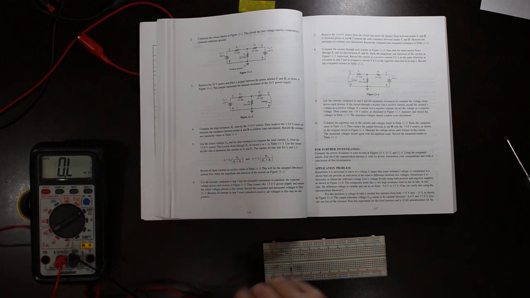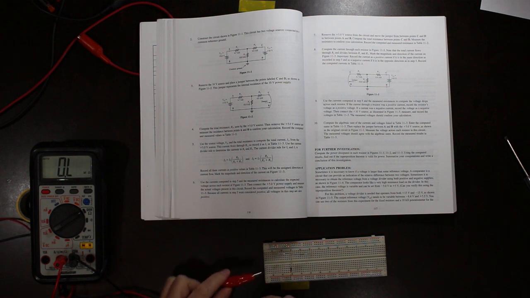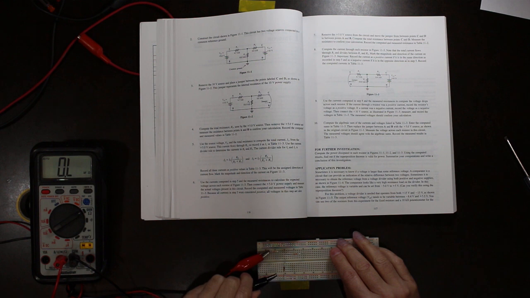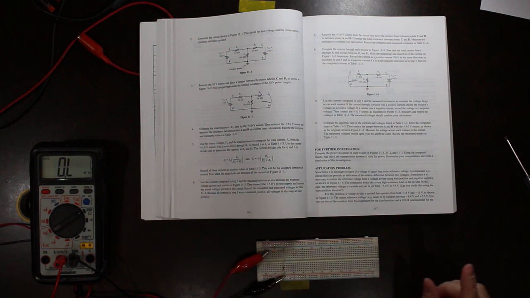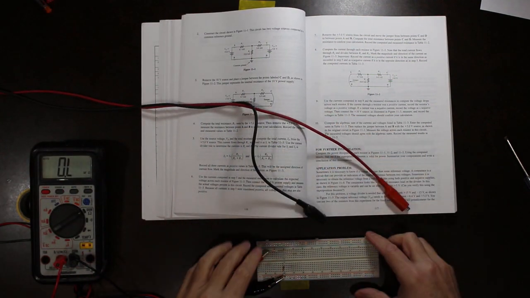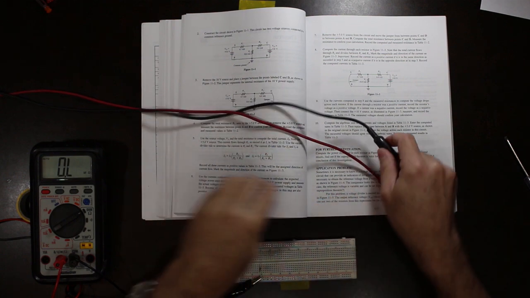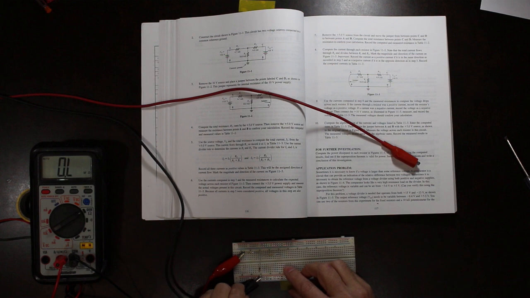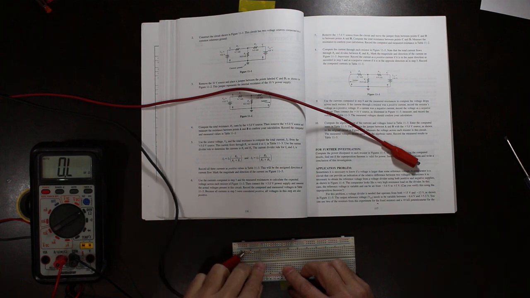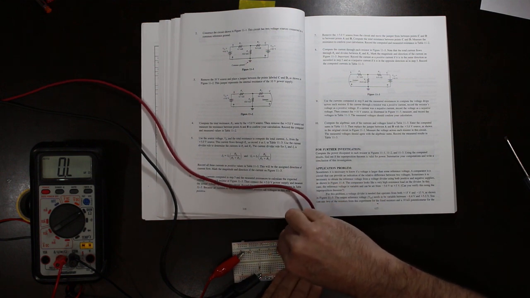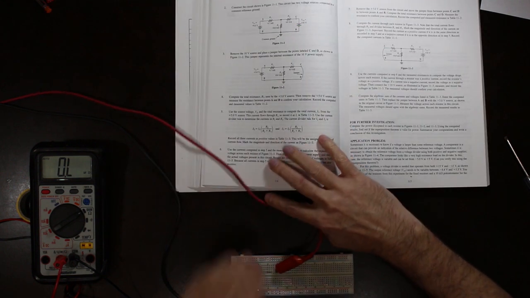This is my 5-volt supply, coming from this side, and my 10-volt supply will come from the other side. Since we share the same grounding point for both power supplies, I will just use this point right here, and then my 10-volt supply will be connected here.